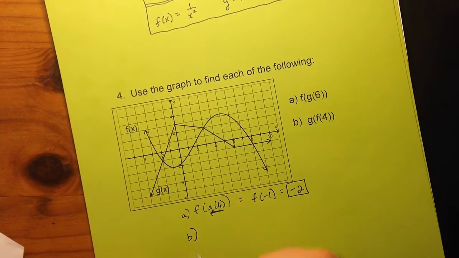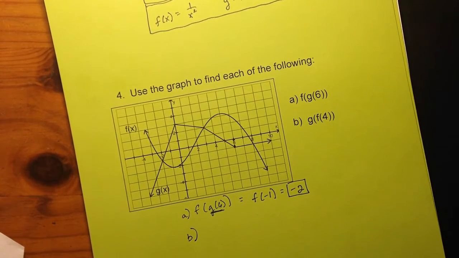If you want to pause the video, see if you can figure out part B, and then come back and check, you can do that. And we'll continue working here.